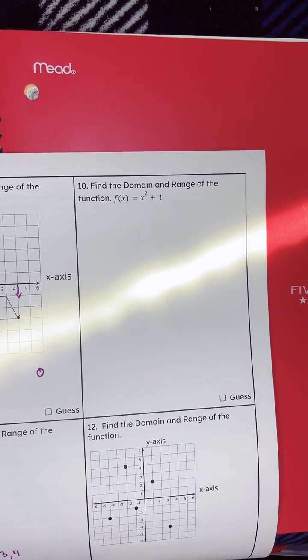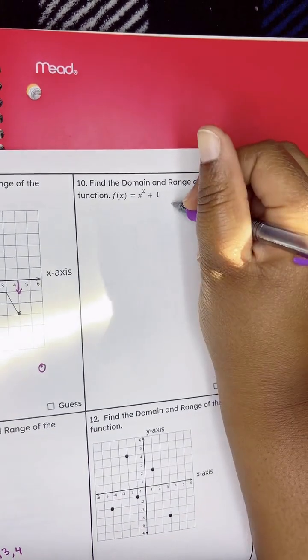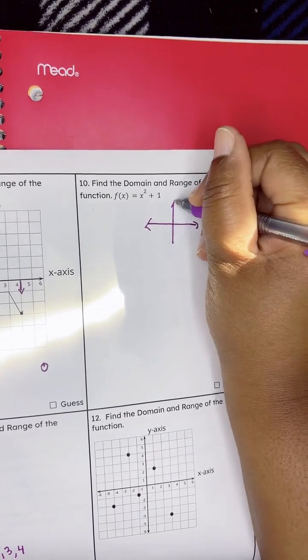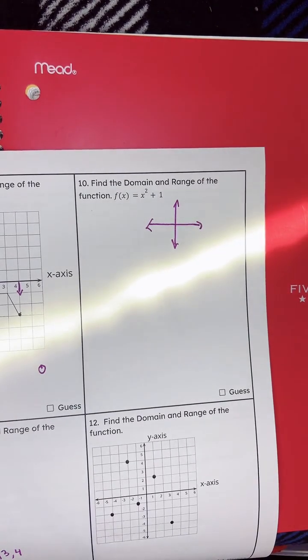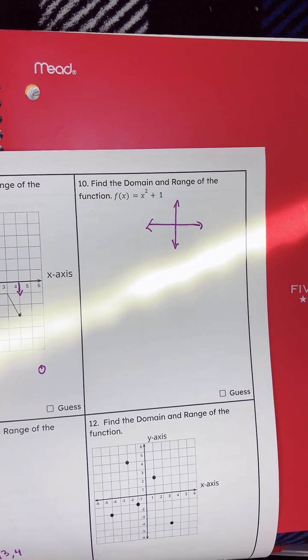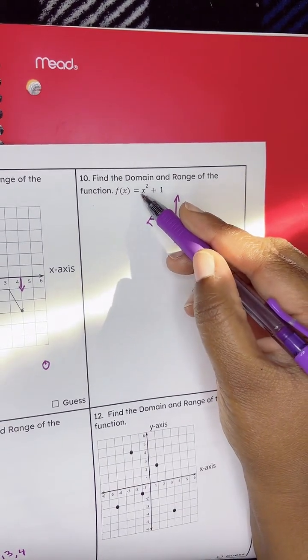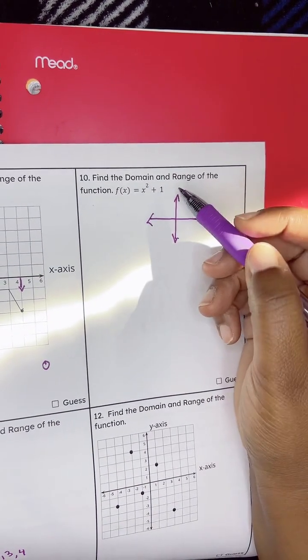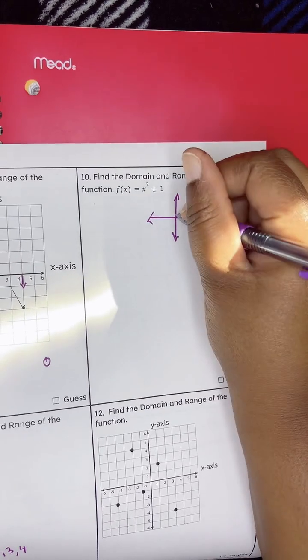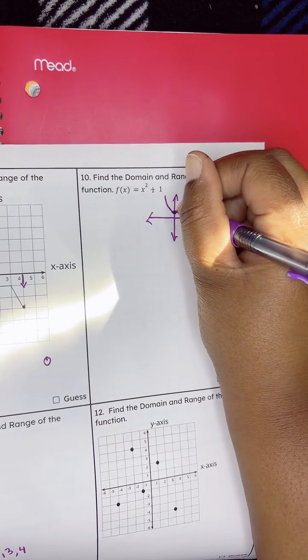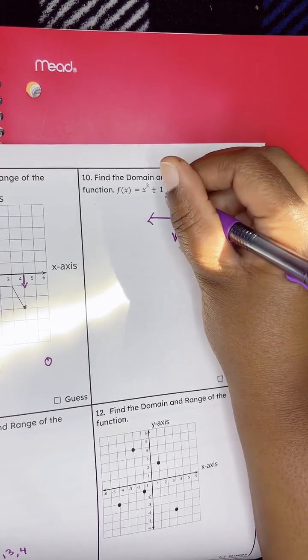What does this look like when you have an x squared? Parabola, parabola, parabola. Beautiful. A U shape. Yes, it is. Okay, so we know the U shape is going up because this x squared is positive. And then this is telling it moved up one spot. So it's going like this. This is what this graph looks like.